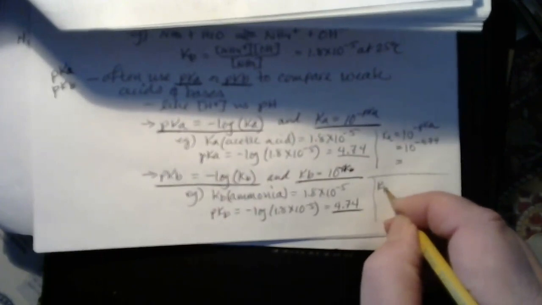And again, if you want the Kb back, and you're too lazy to look back to the beginning of the question, you could just take 10 to the minus pKb, which gives you 1.8 times 10 to the minus 5.